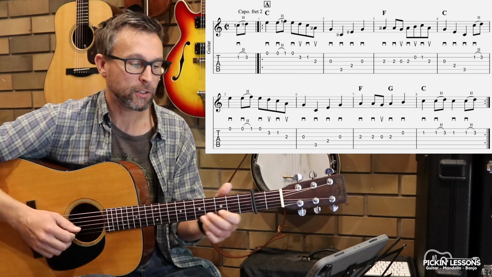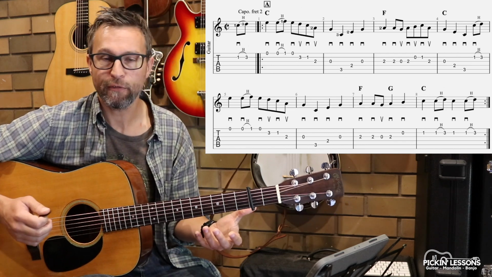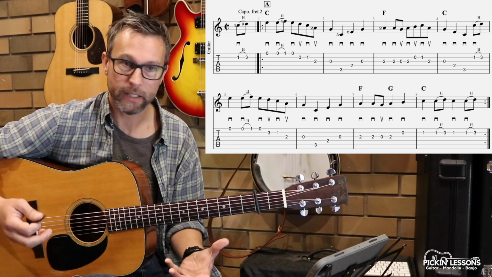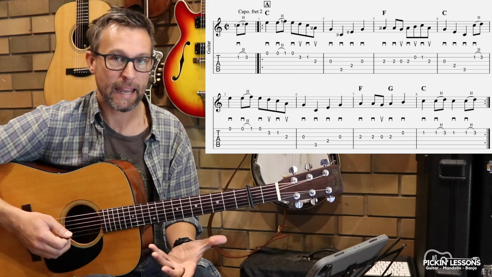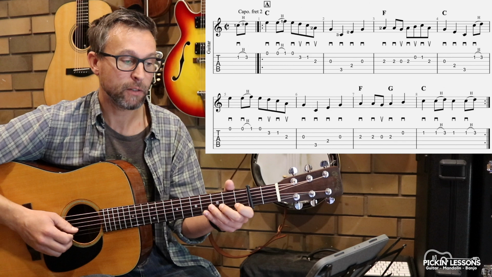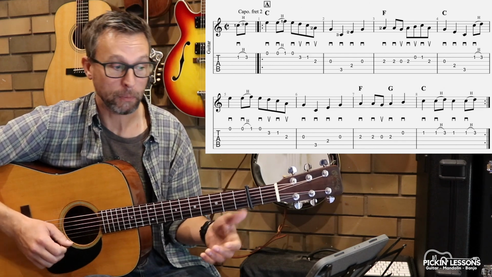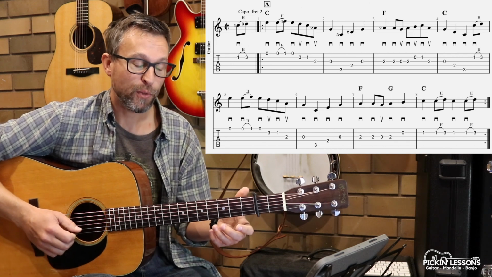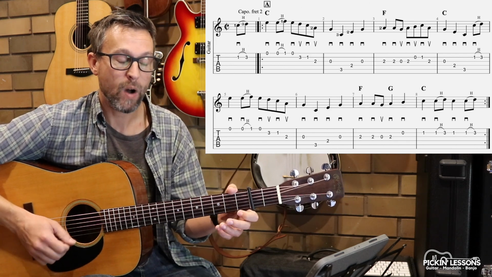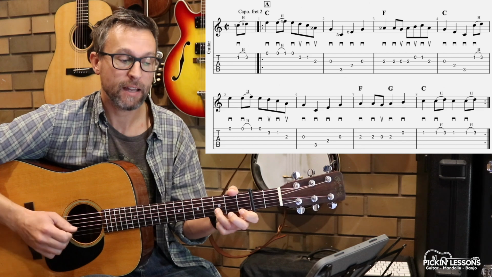Let's just break it down slowly. From the pickup, we're going to count it in 4 beats to the measure when we're learning it. So our 4th beat count in is where we start. 1, 2, 3, 4 for that pickup note. As we move through the first bar, we have 1, 2, and 3, and 4, and.